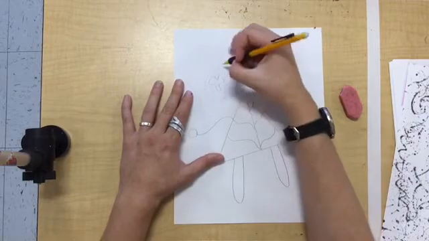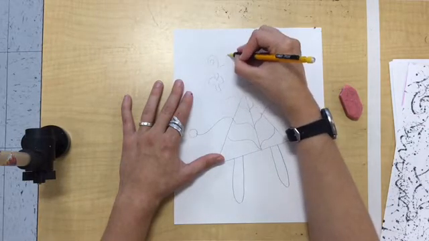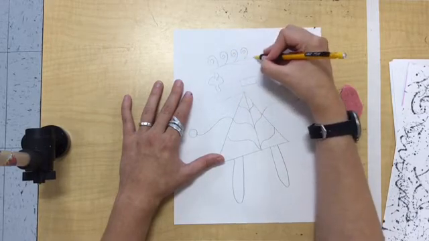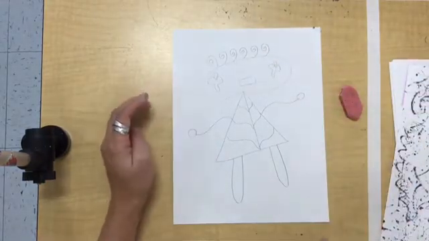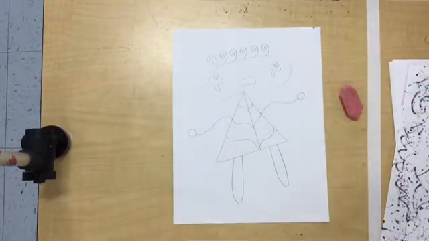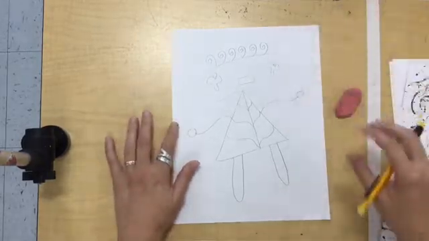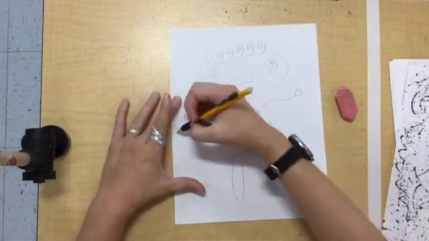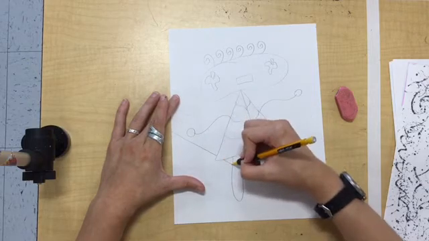Maybe my creature needs some hair, and I repeat a curly line a couple times over the top. So there's the basis of my creature. In the background, we're going to take some inspiration from Cubism, where they divide the space into angular shapes. So we're going to just draw some lines that go across the paper.